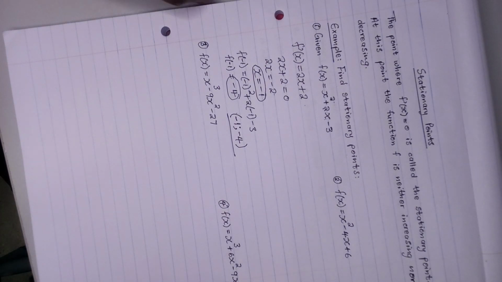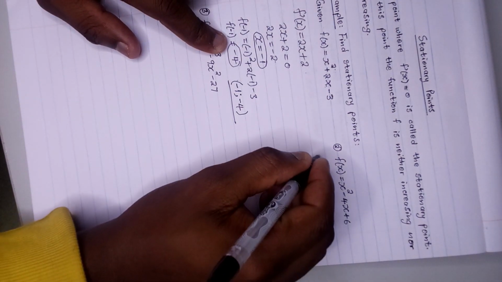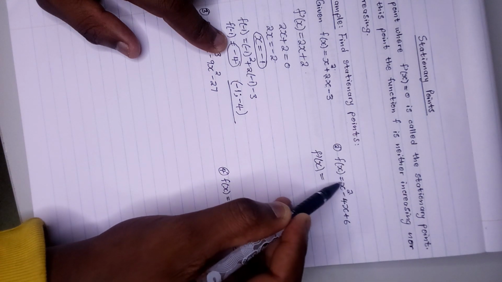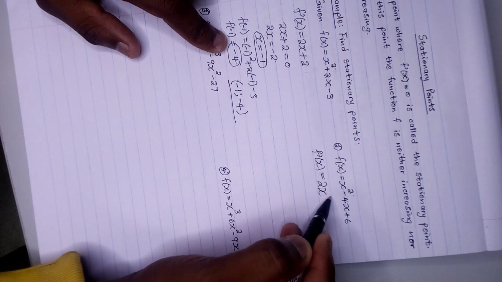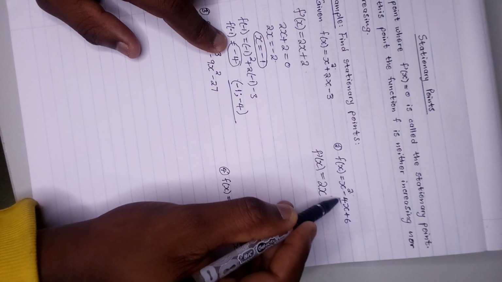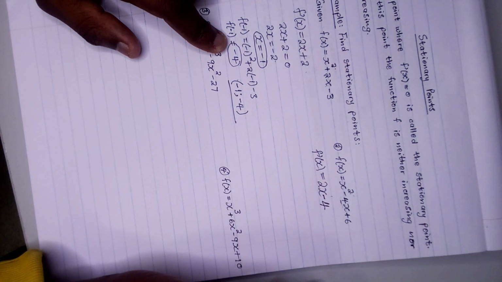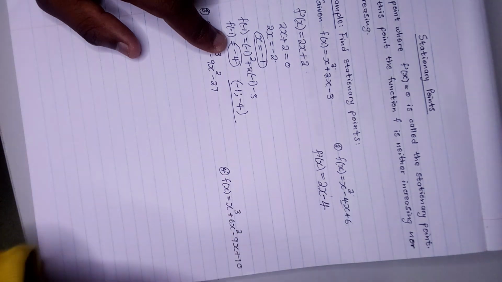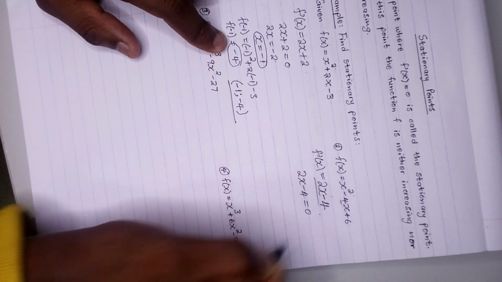Then we solve number 2, where we find the first derivative. f prime of x is equal to 2 times the coefficient of x, which is 1, so 2, x to the power 2 minus 1 is just 1. Because we have negative 4x here, the first derivative of negative 4x is just negative 4. The derivative of any real number is just 0, so we don't have to write plus 0. Then take 2x minus 4, equate it to 0 and solve for x.